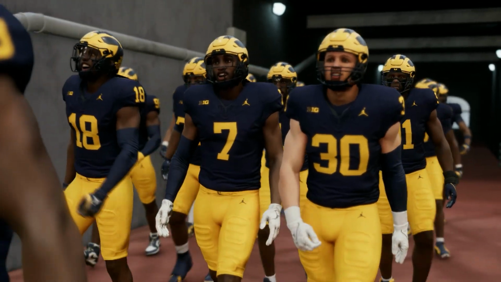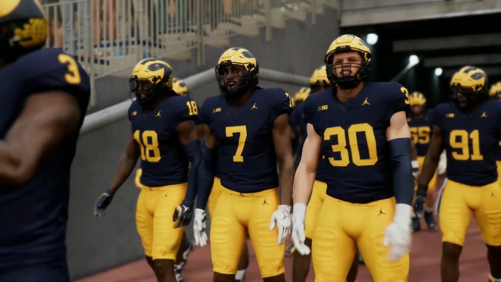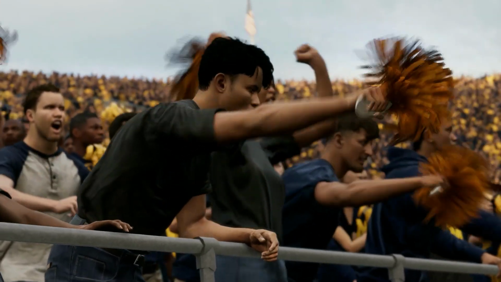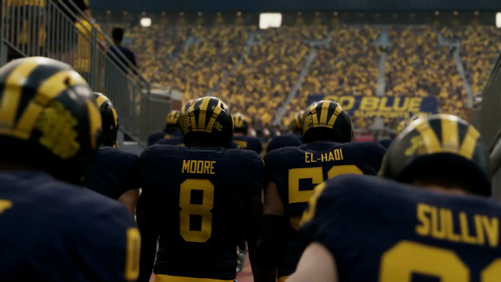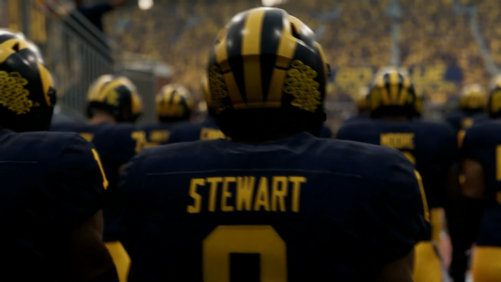And I think Michigan, Wake Forest, and Virginia Tech, if I remember correctly, are the only teams that don't have any that you can edit. I think every other team has at least one, if I remember.